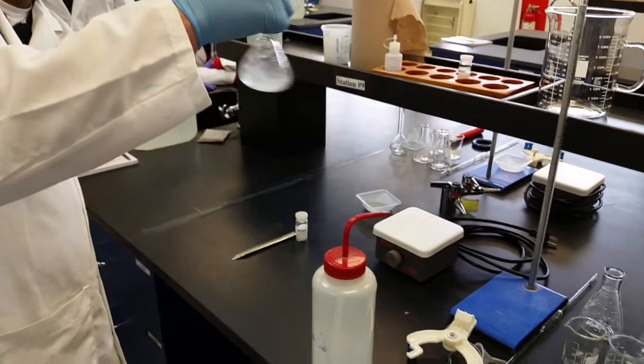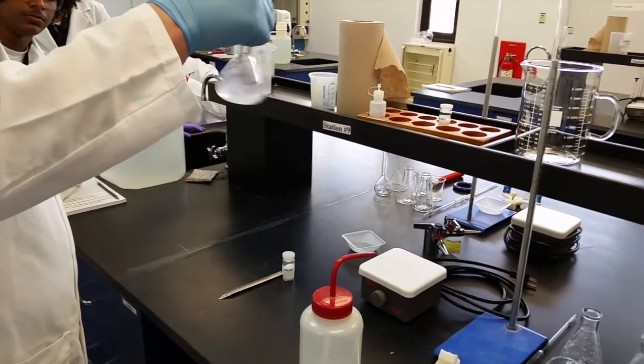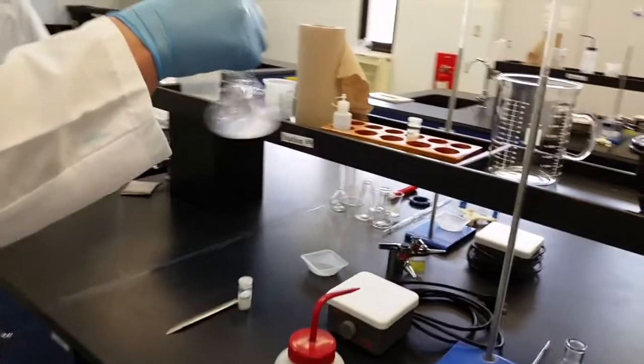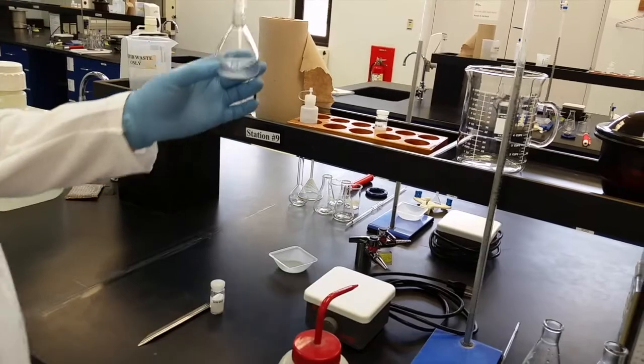You wash the funnel, making sure no solid is stuck to the walls. And then you try to dissolve your acid salt. If you see that you need more water, you will add more water.